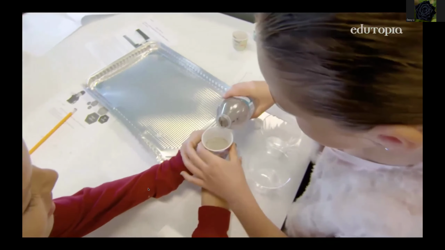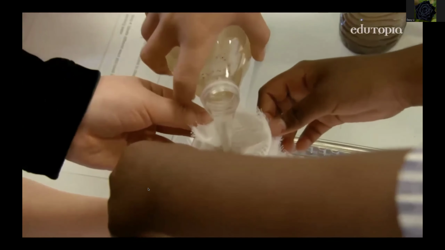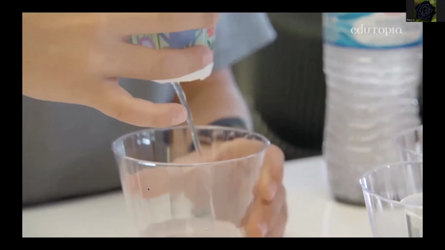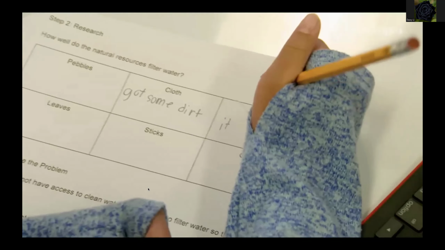Yes. So for the research part, we needed the kids to experience these natural resources. What happens when you pour water through sand? What happens when you pour water through cloths? Did it get all of the dirt? Most.